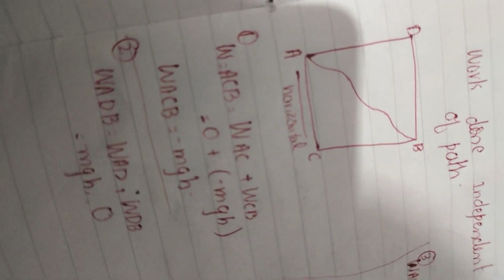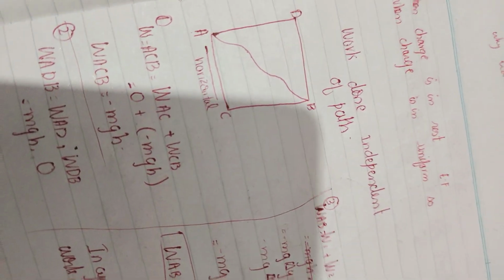Now we're going to see work done independent of path. Work is independent of path, right? It is not dependent on the path. It is a conservative force, all right. The conservative forces are those I have taught in my previous video. Conservative forces are the forces that do not depend on the path, for example, gravitational force.